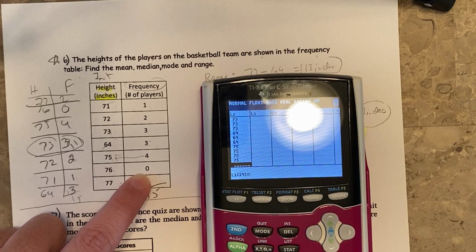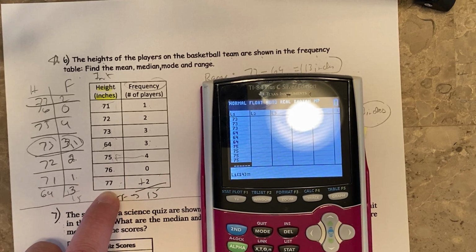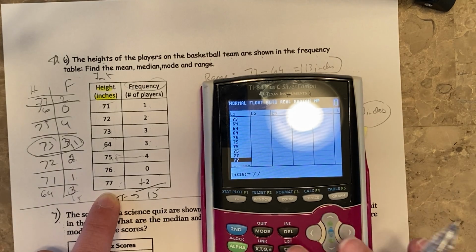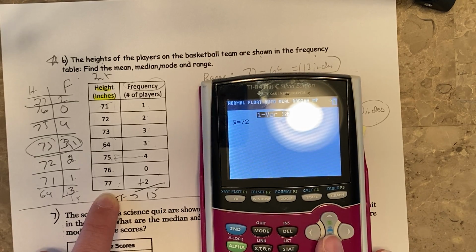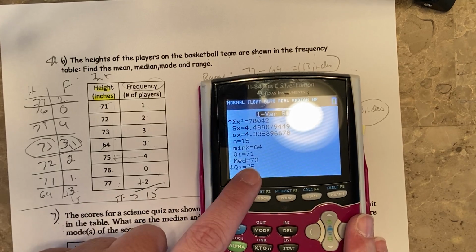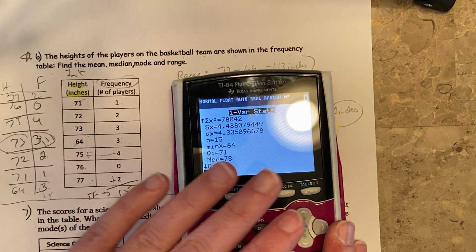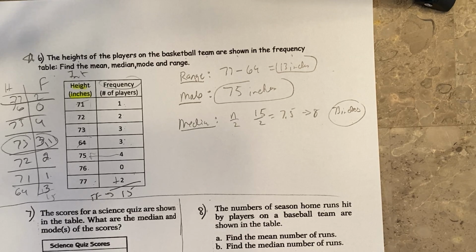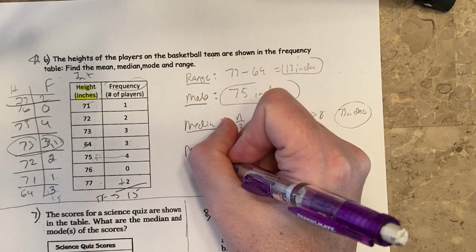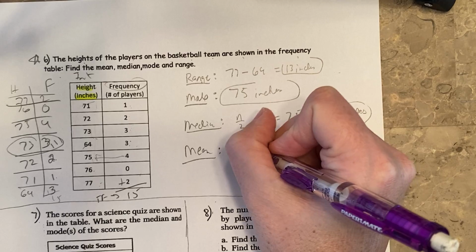Don't put that in because it's not even an answer. And stats calc 1 will give you a median of 73. So what's nice about this, you do not need to put the numbers into the calculator in numerical order.